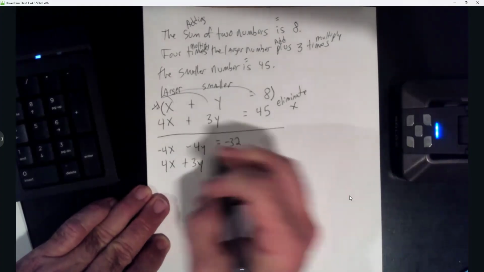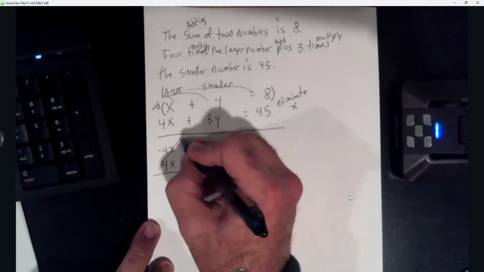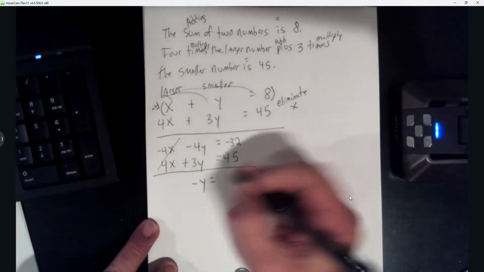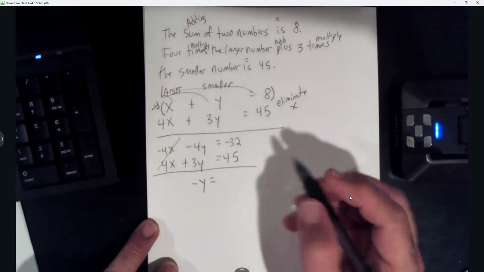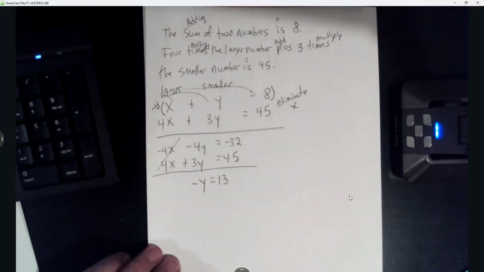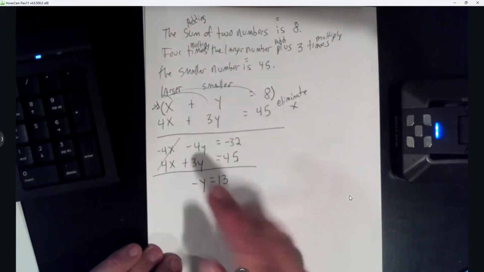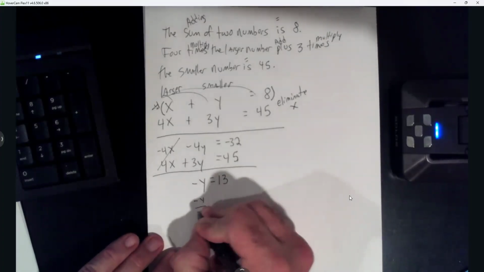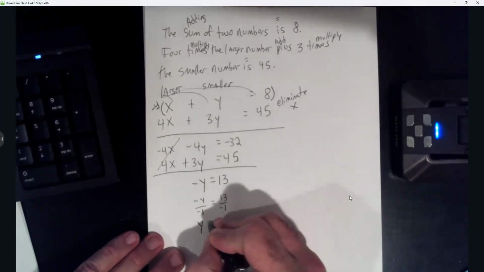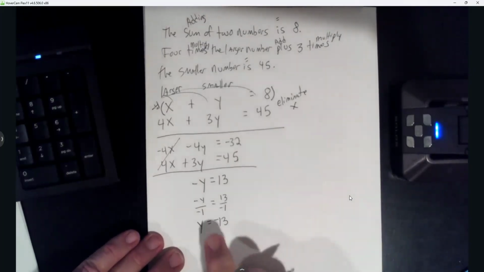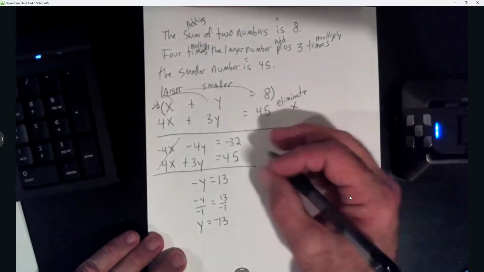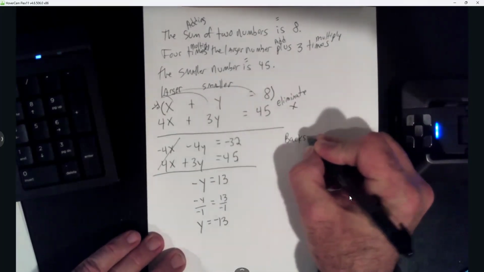All right, y'all, so good job. The x's are gone. Negative 4 and 3 give me negative 1y. Negative 32 and 45, that's basically 13. But y'all remember, I can't leave the y negative, so I need to divide both sides by negative 1, so that a positive y equals a negative 13. All right, so I know what y is. So now I'm going to back substitute into that first equation.